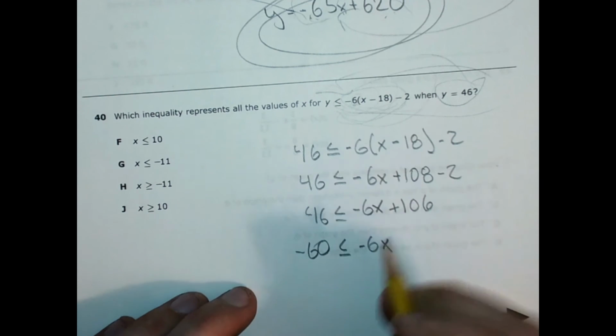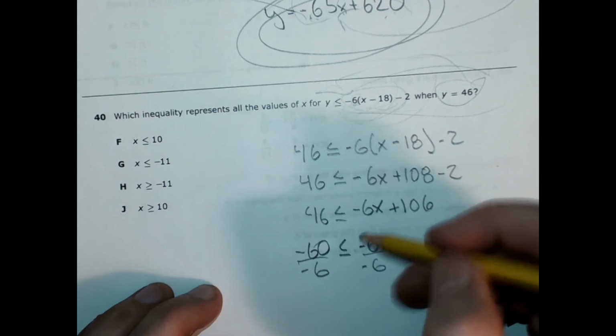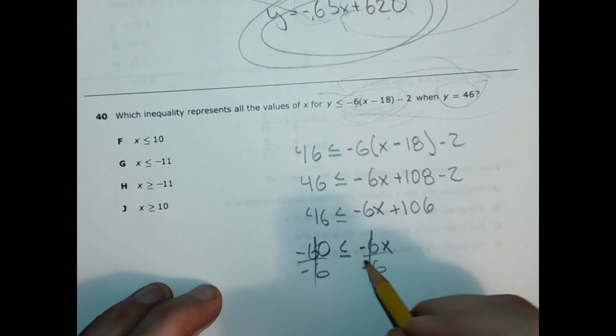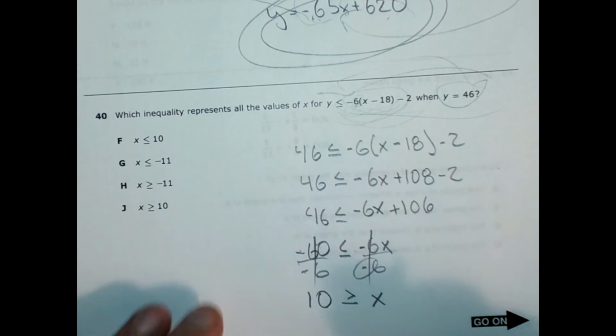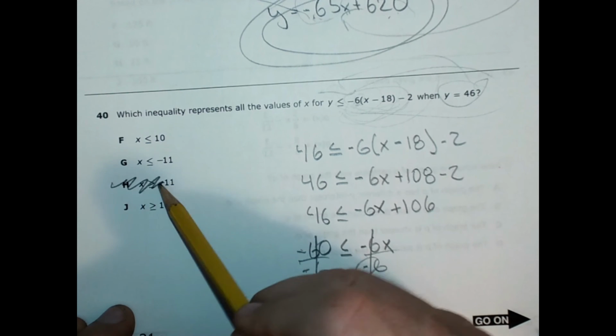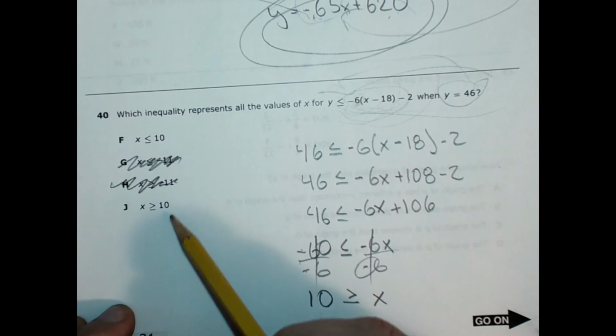Negative 6x. Now divide both sides by negative 6. Cancels, cancels. Because I divided by a negative, my inequality sign changes direction. Negative divided by negative is positive. My negative answer choice is out.